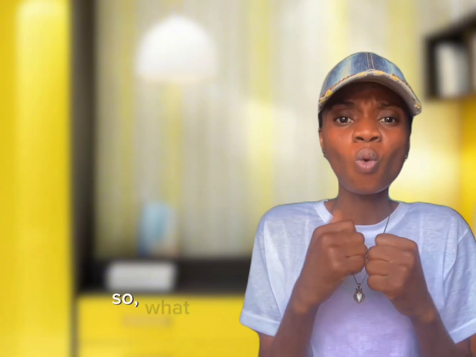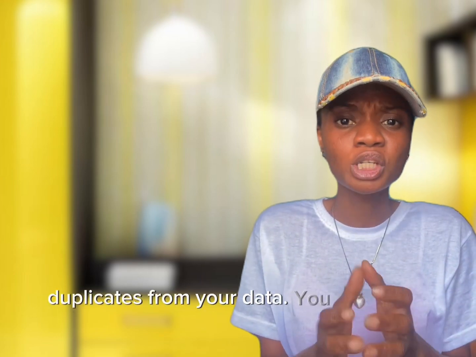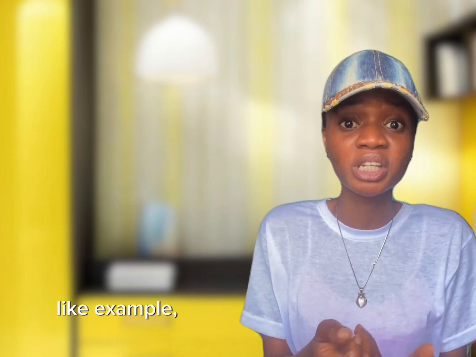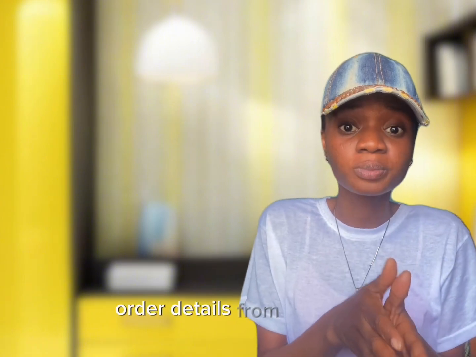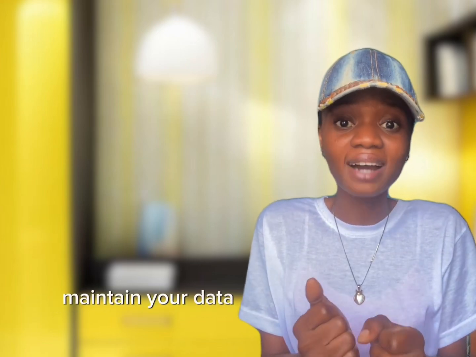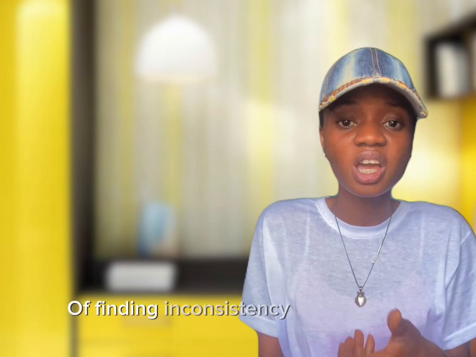Right? So what is the goal of data normalization? The goal is that you are trying to eliminate duplicates from your data. You are trying to make sure you are organizing or separating pieces of data into their own space. For example, you're trying to separate customer details from regional details and the likes. Then the last thing is just for you to be able to maintain your data and to reduce the risk of finding inconsistency in your data.